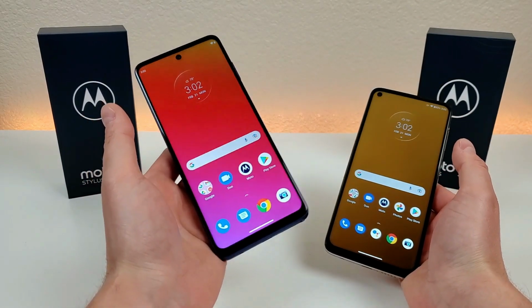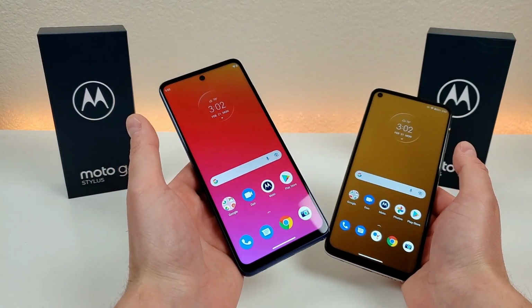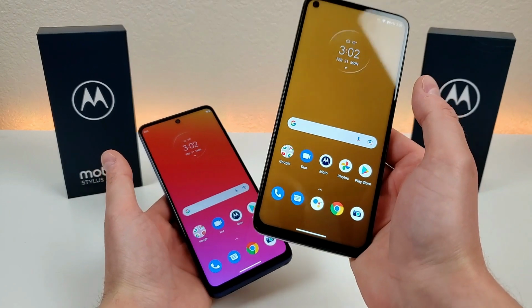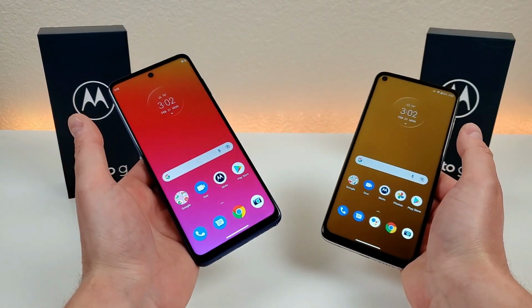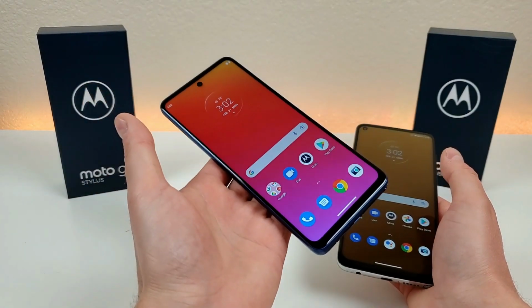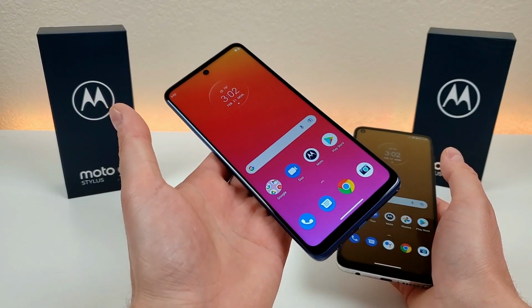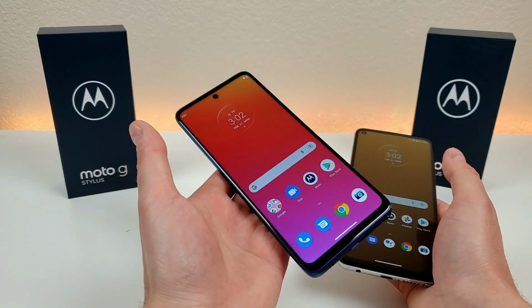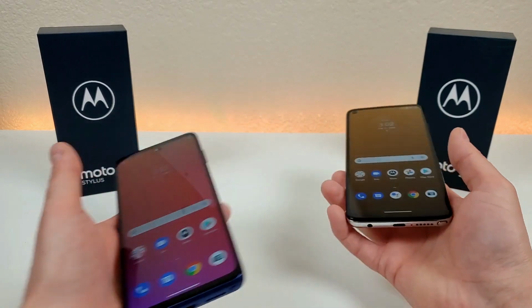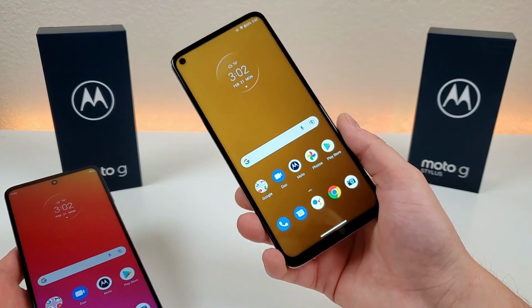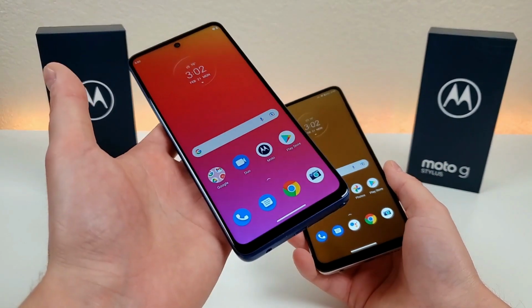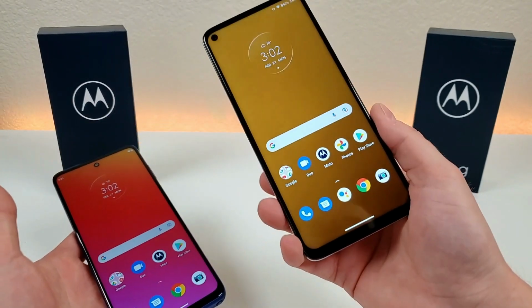Which is better, the Motorola Moto G Stylus 2022 or the Motorola Moto G Stylus 2021? Well, in this video, we're going to find out. Now, the Moto G Stylus 2022, as the name does imply, was recently launched in 2022, whereas the Motorola Moto G Stylus 2021 was launched about a year ago. So this phone is the successor to this phone.